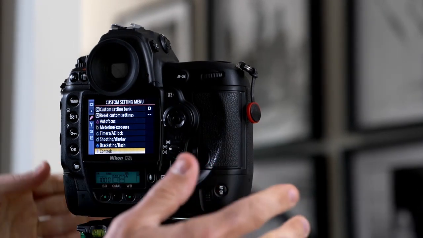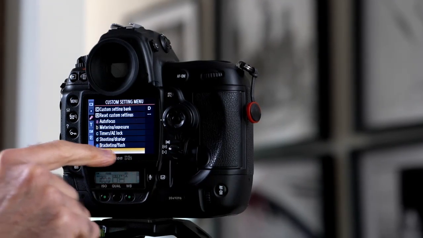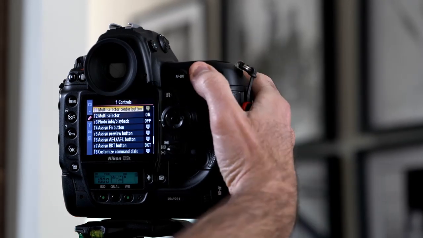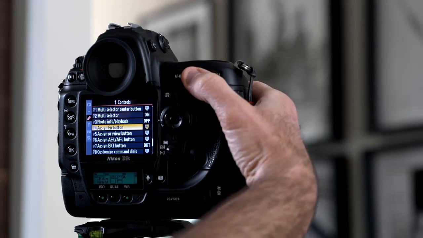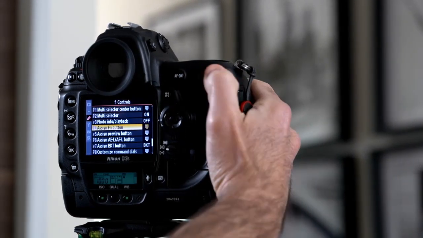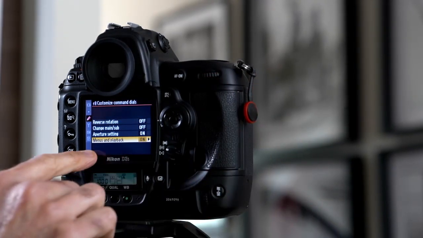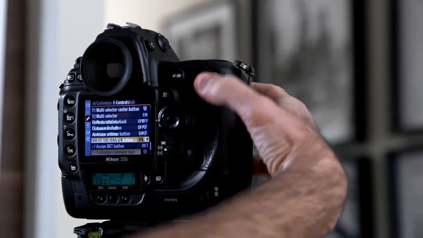So let's go into the function. Function is controls. It's in the F submenu. And in this menu, you will be able to change some settings for the buttons. The first thing is to be able to navigate into the menu with the dials. To do that, you go into the custom command dials, and in this submenu, you click on menu and playback on. This allows you to navigate.